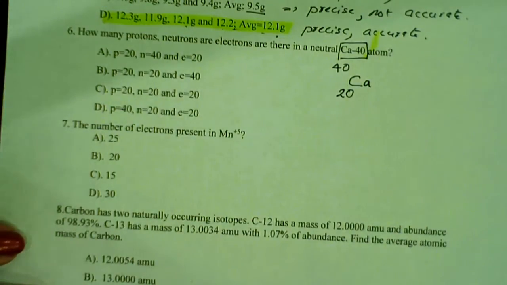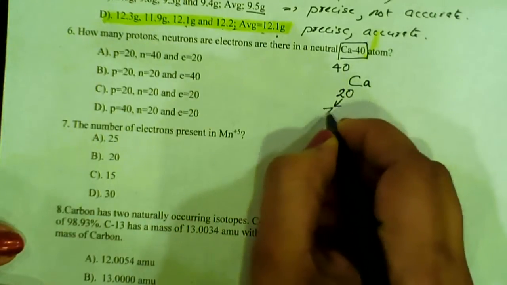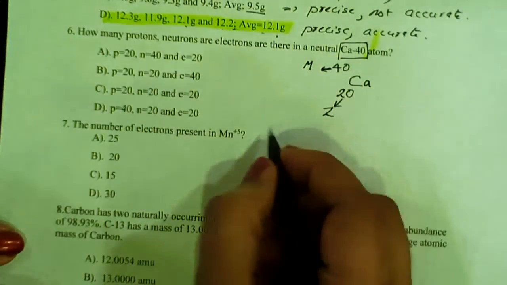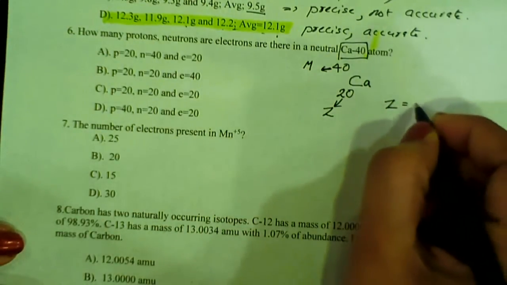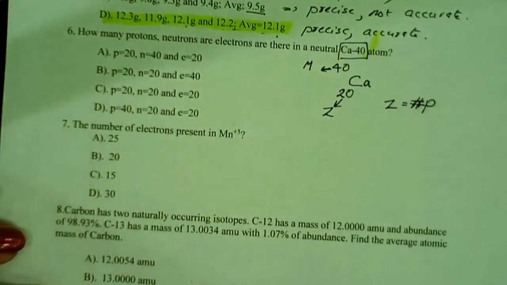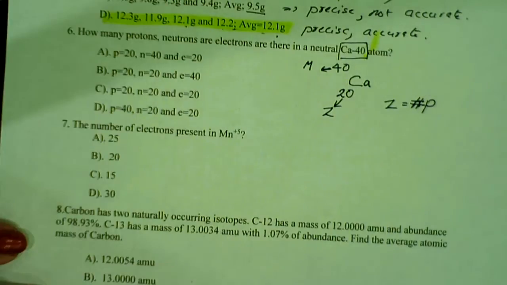Okay, so atomic number Z will be equal to the number of protons for a neutral atom. For a neutral atom, the atomic number will be equal to the number of protons, and if its charge is 0, it will have the same amount of negative charges.